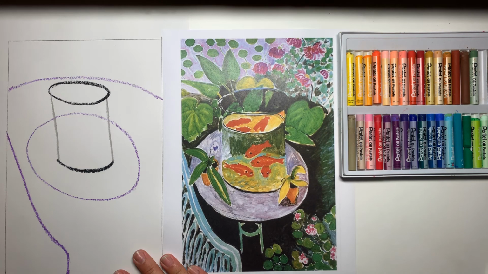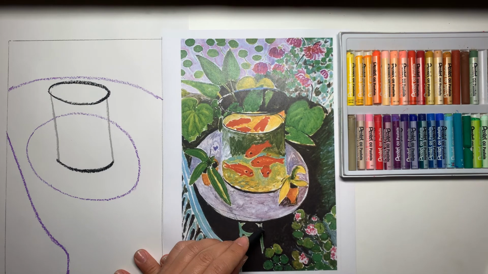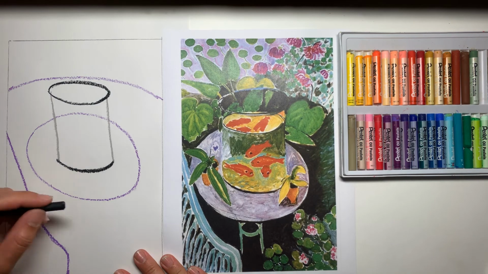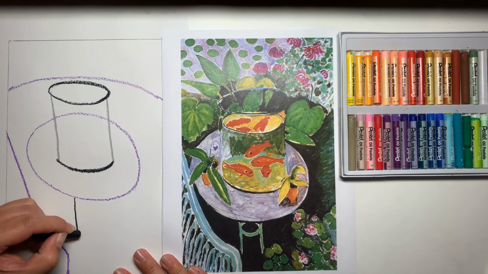Another thing that really sticks out to me is this bright green. It's like almost like an aqua and sage color underneath the table. It's the pedestal. So I'm going to outline that using my black because we have this really dark shadow underneath. So you can start with 2 vertical straight lines.